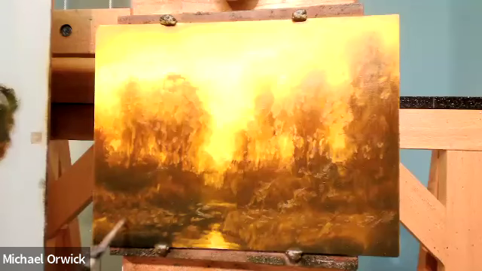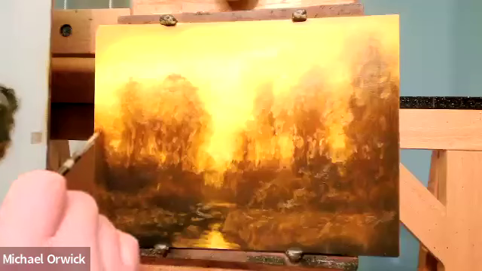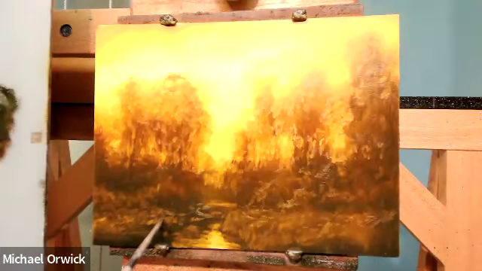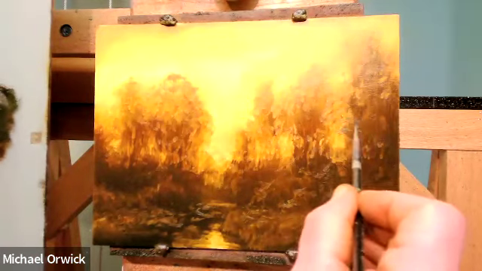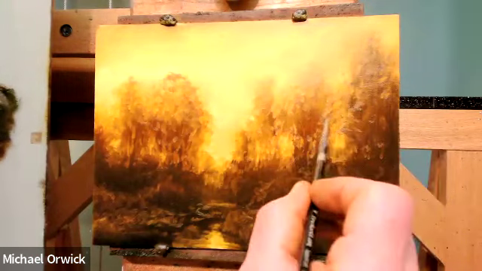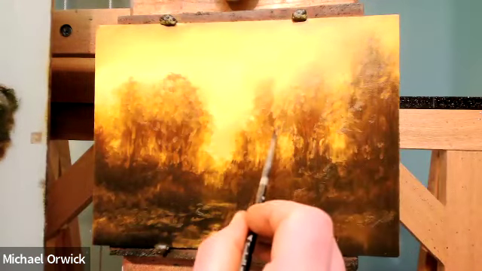But if you did paint the sky, just make sure you preserve some of that color, because you're going to want to come back in and do sky holes with that sky color. It might just be a little bit darker, a little bit duller than the bright part of the sky.